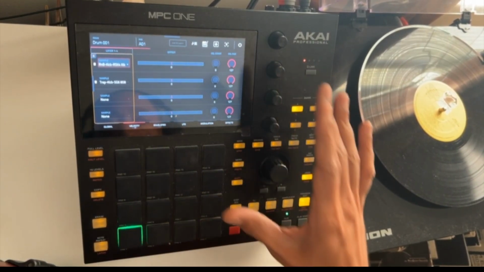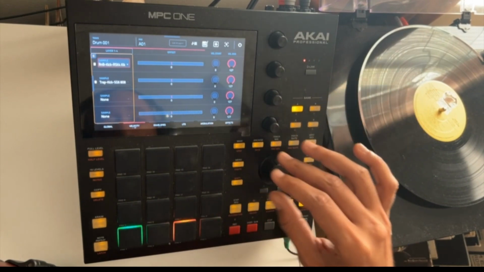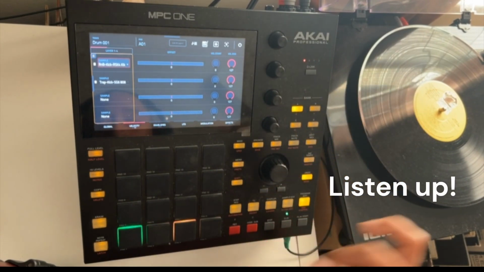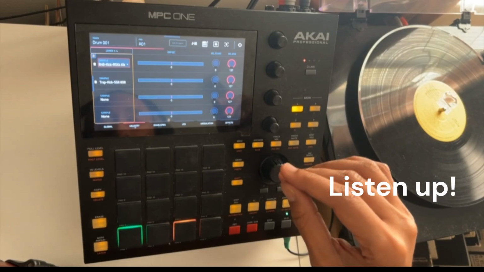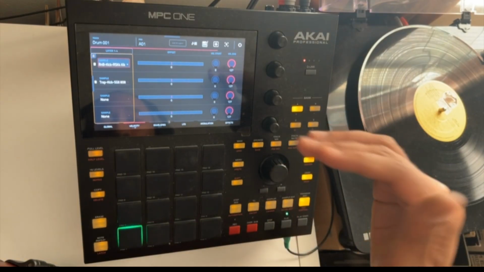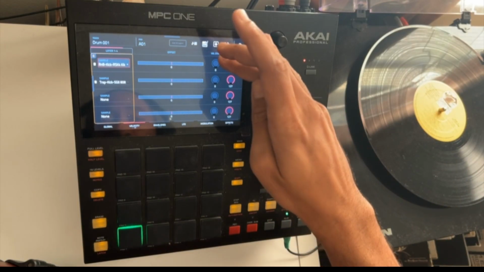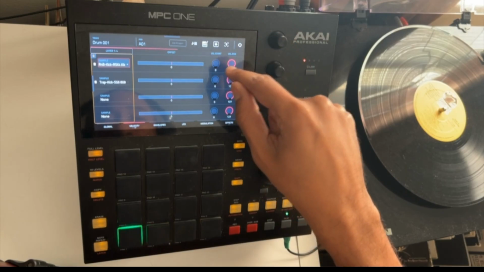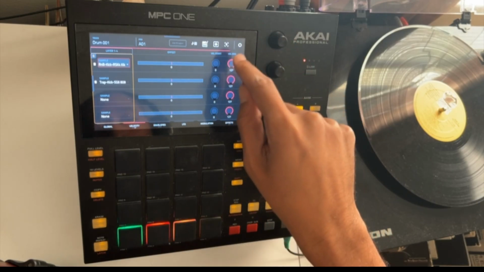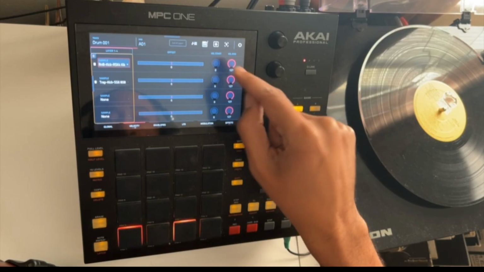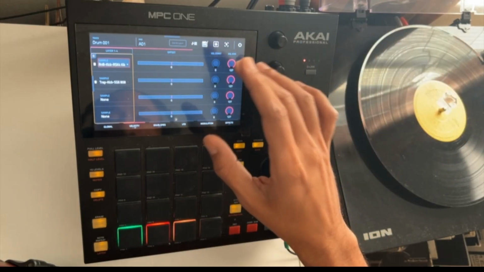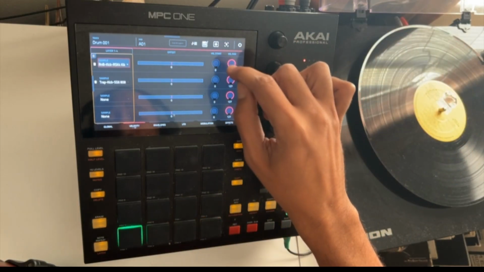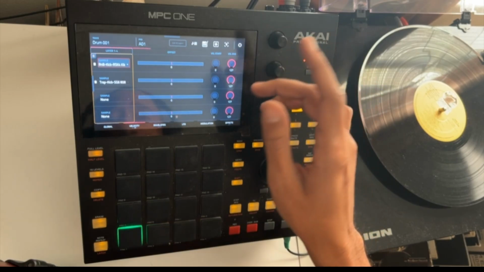Velocity. This is where, pay attention here. So when I talk about wanting it to come in only when I hit the pad past a certain level, that's what my velocity start is. Velocity start and velocity end. By default, it's 0 to 127, meaning the sample's going to play whether you hit it the softest at 0 or the hardest at 127.